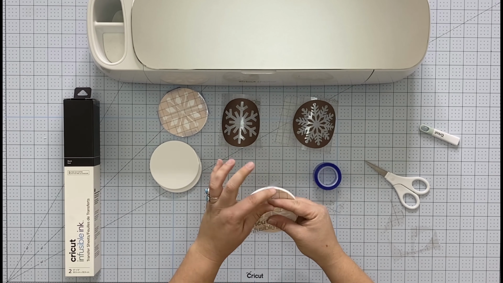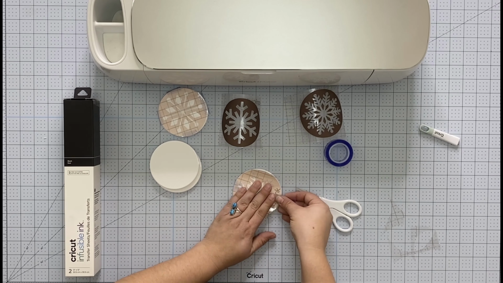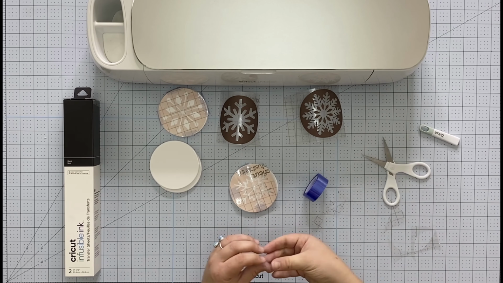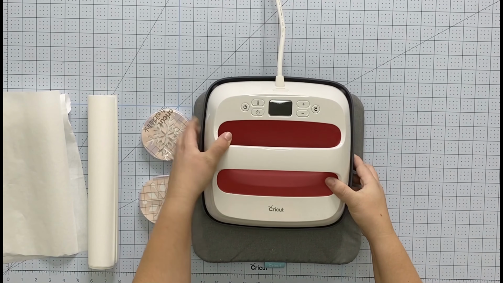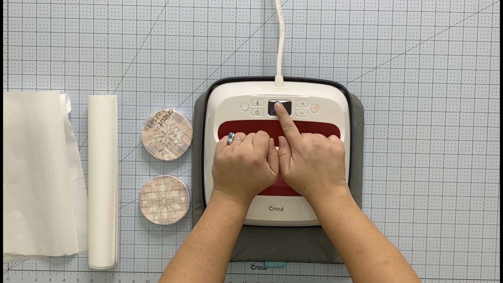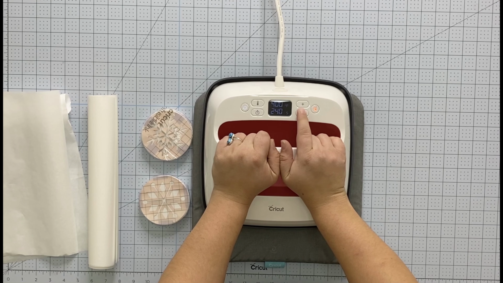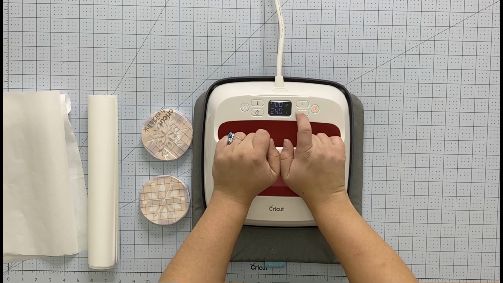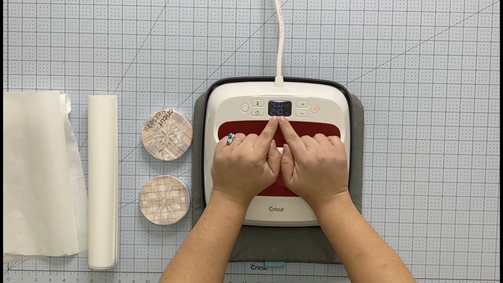Again, make sure the design is face down, and then use the tape to secure it on all four sides just to make sure it's not going to shift at all. Turn on our Cricut Easy Press. Change the temperature, make sure it's set at 400 degrees. If it's not, you can use the up or down button to change it by hitting temperature and then changing it. And our timer is set for 240 seconds.